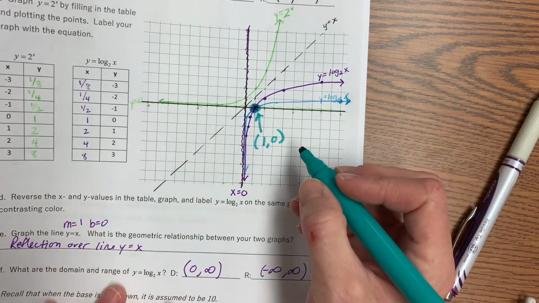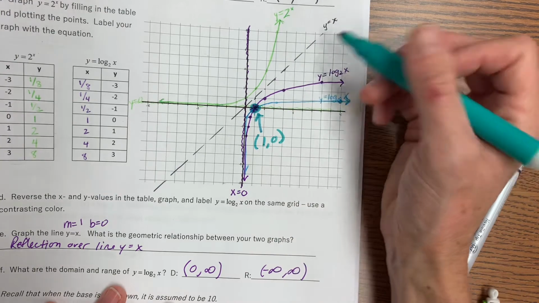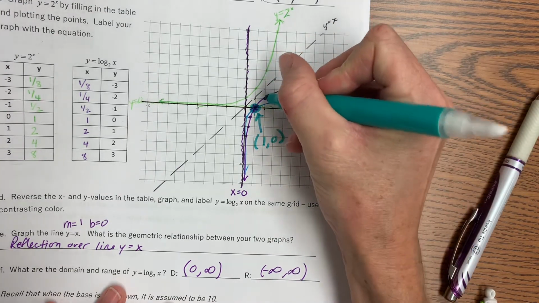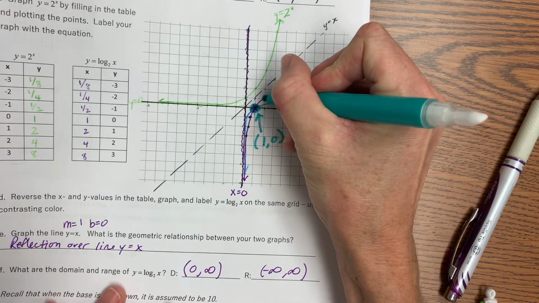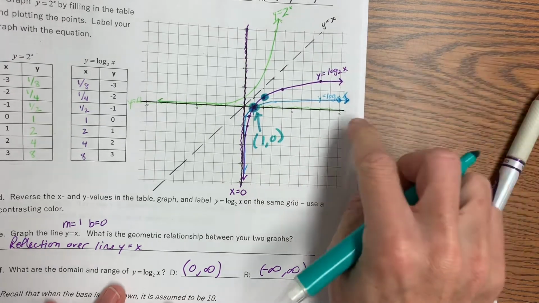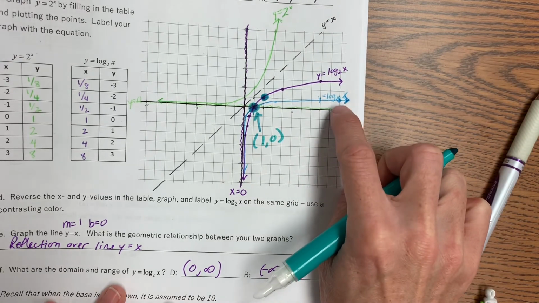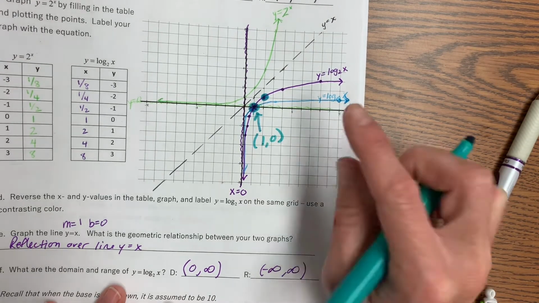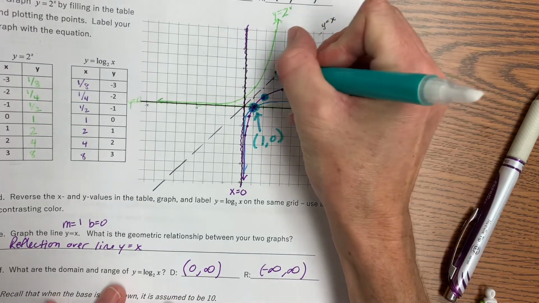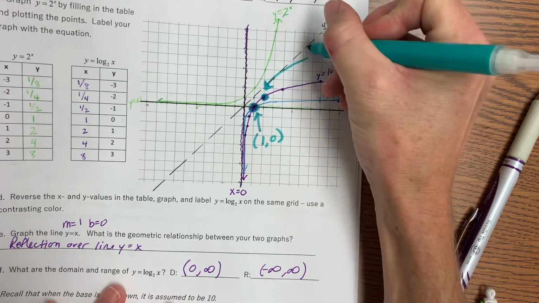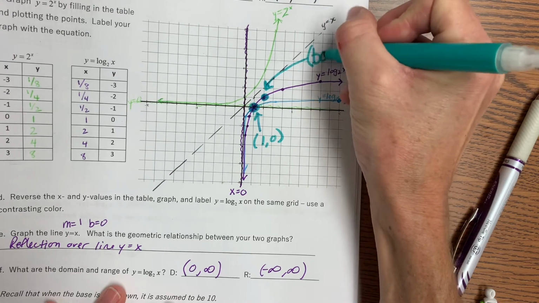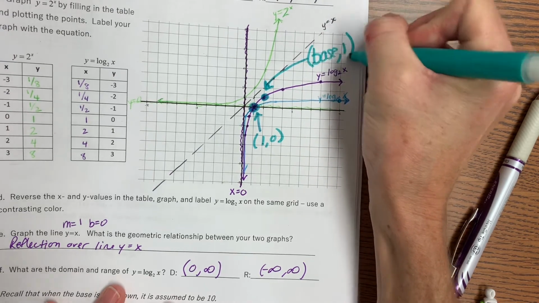The other locator is, in this purple graph, it's 2, 1, but in my log base 10 graph, it's 10, 1. So what I want you to do is write the second locator point as base, 1.